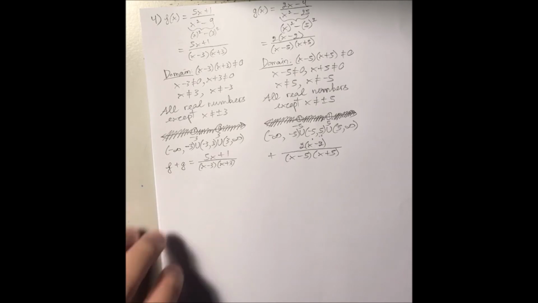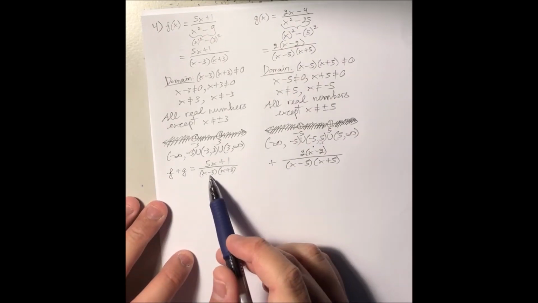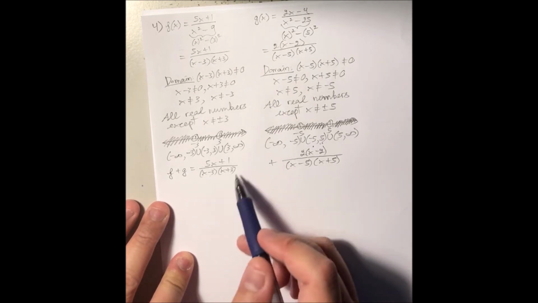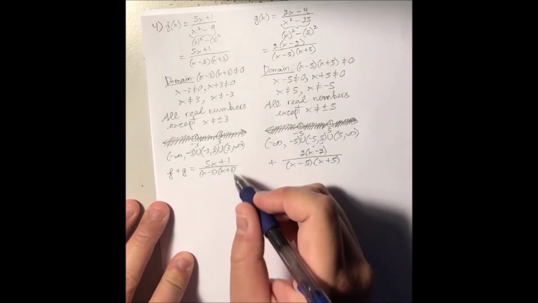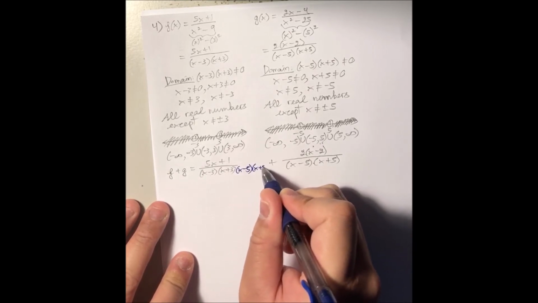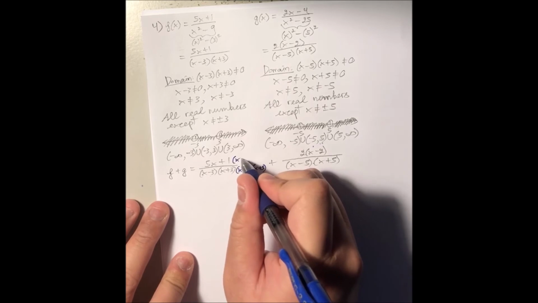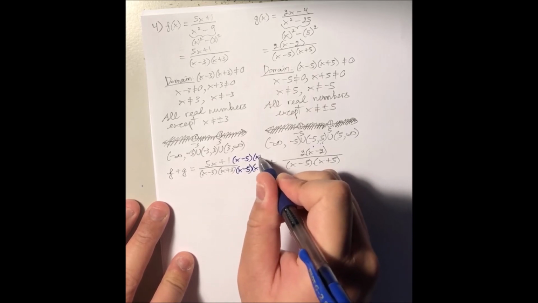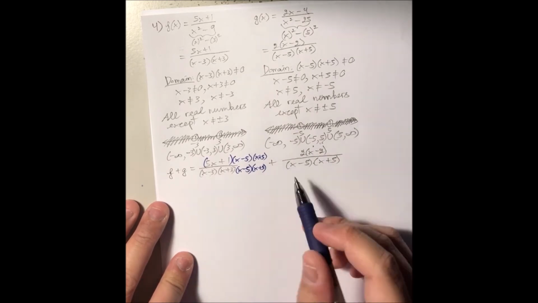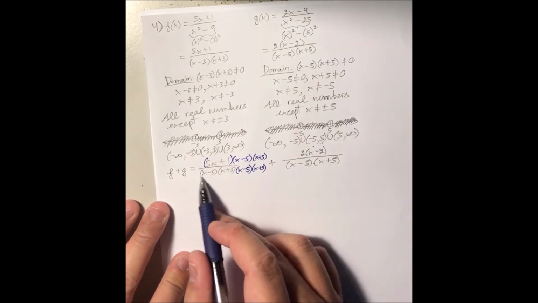Simplifying a little more by finding the least common denominator, which is the product of all of these binomial factors in both of these denominators. So multiply this denominator by this product. And do the same thing on top. And of course, multiply this denominator by this one.